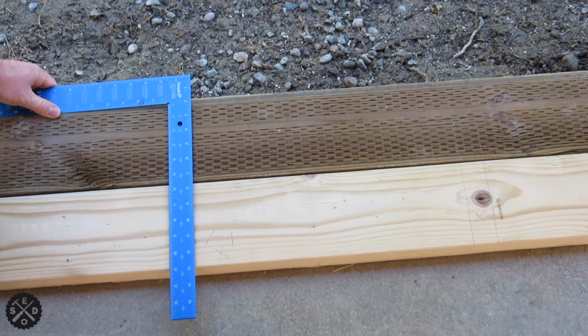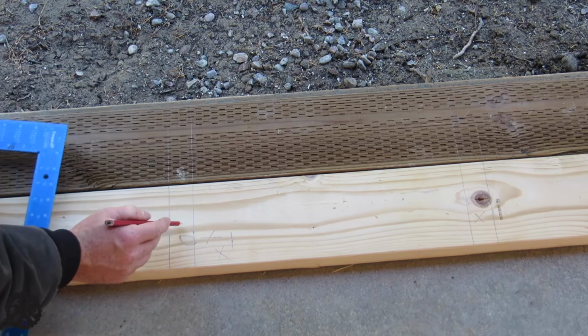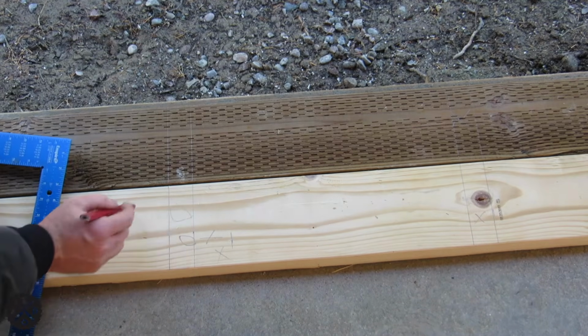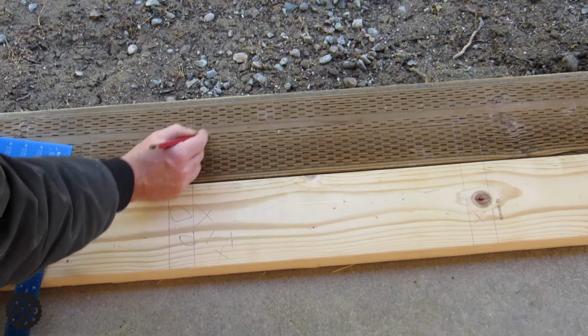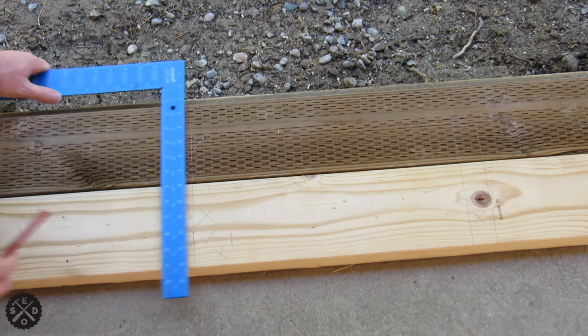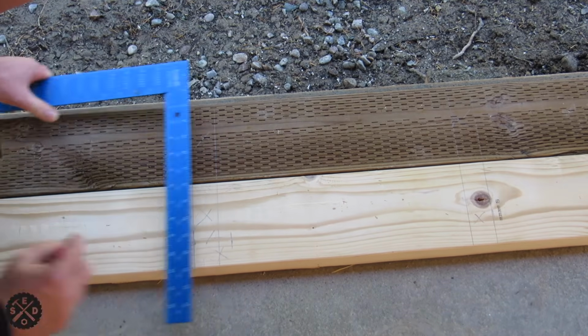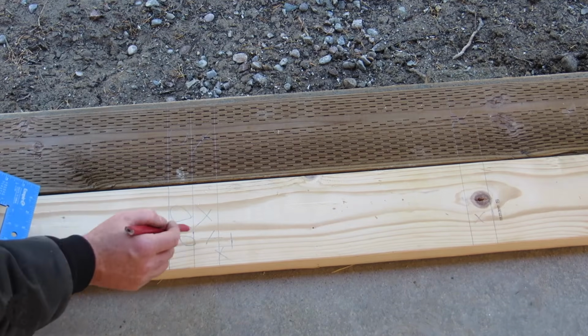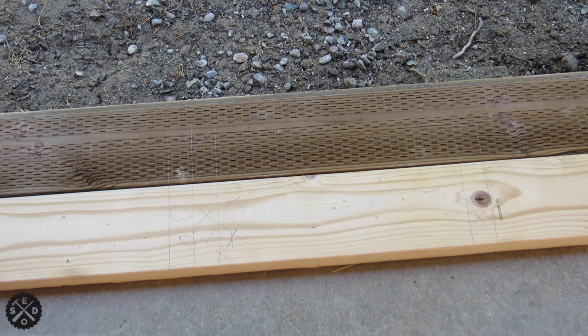Then here's my window opening. This is my finished edge. My O is a little out of place there, so I'll do another one. And this shows me where that guy goes. Now since there's another stud that wants to be here, I'm going to make another mark right beside that one. So that shows me where that one goes. So it's a lot of X's, but that gives you the idea.